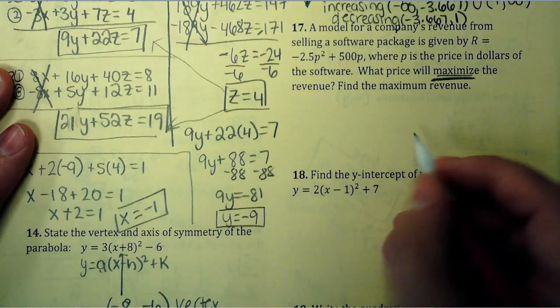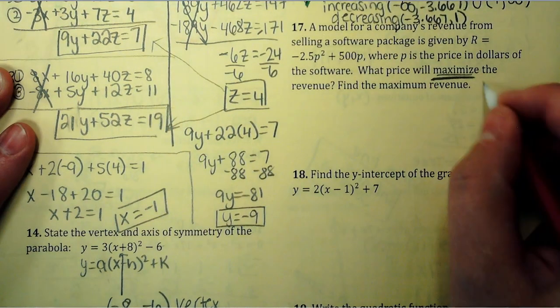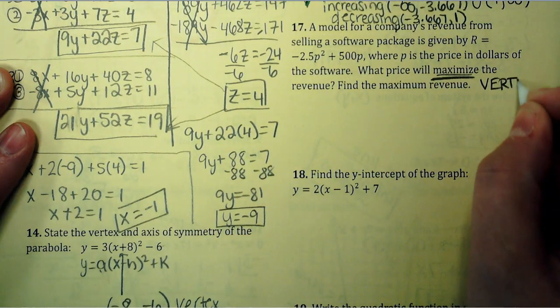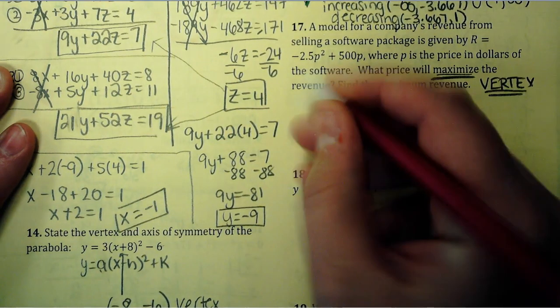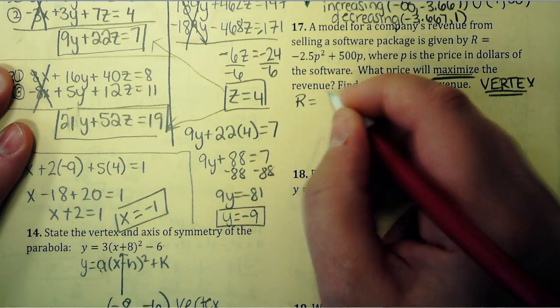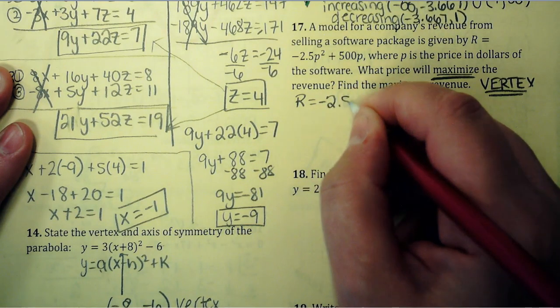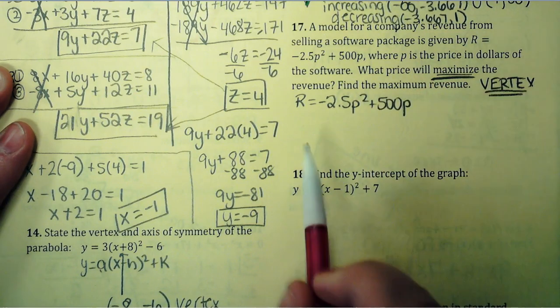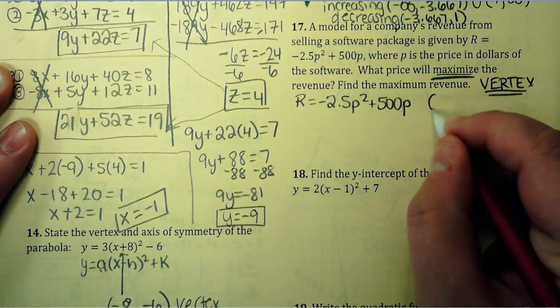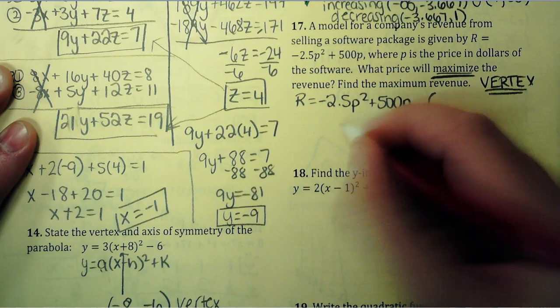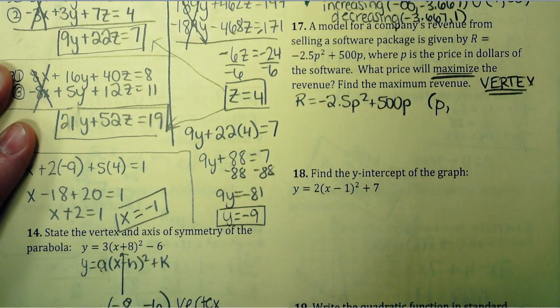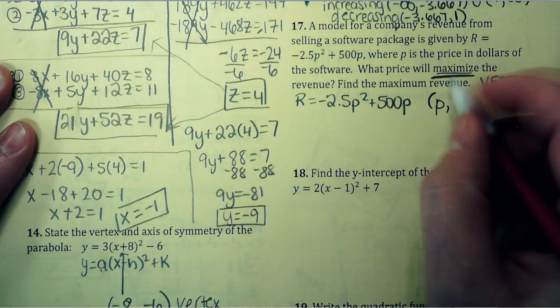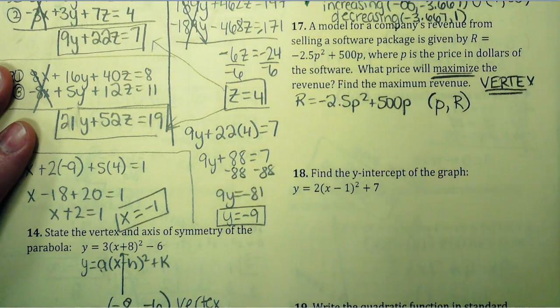Anytime you see a maximum question, you are going to be looking for the vertex. So I'm going to come down here and rewrite this equation real quick so it's all on the same line. In this case, if I were to set up points for this graph, P would be where you would expect to have your x. So that's going to be your price. And the R is where we usually see the y. So that's going to be the revenue.